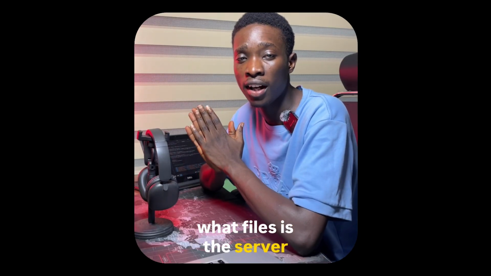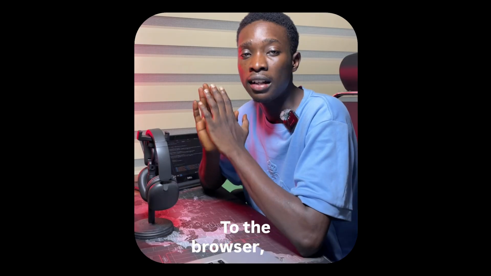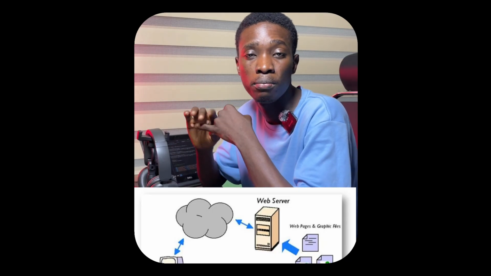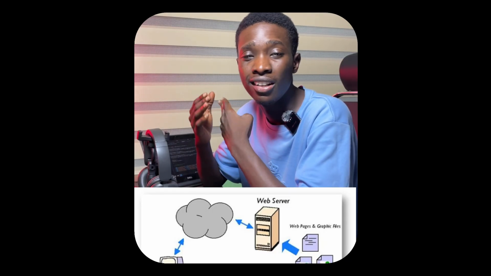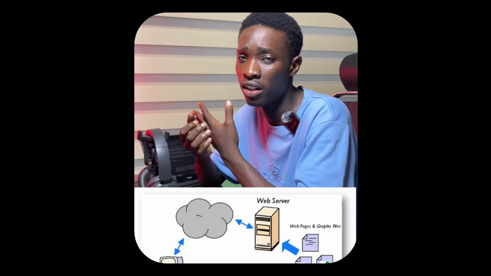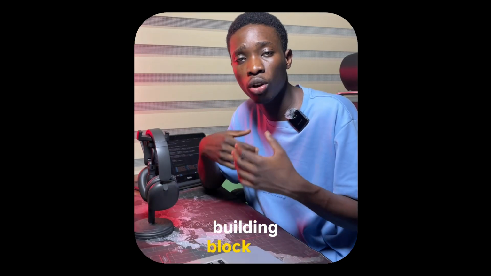Now, the question is, what files is the server sending to the browser? This can be documents, pictures, photos, HTML, CSS, or JavaScript. These are the building blocks of a website. This is what makes up a website.